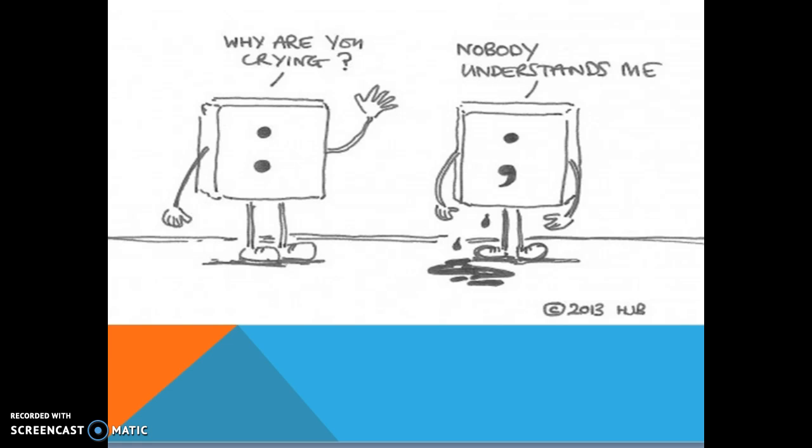This picture illustrates a colon next to a semicolon, with the caption above the colon reading, "Why are you crying?" which refers to the semicolon punctuation mark resembling a teardrop. The caption above the semicolon reads, "Nobody understands me," which once again points out the confusion surrounding when and how to use semicolons.